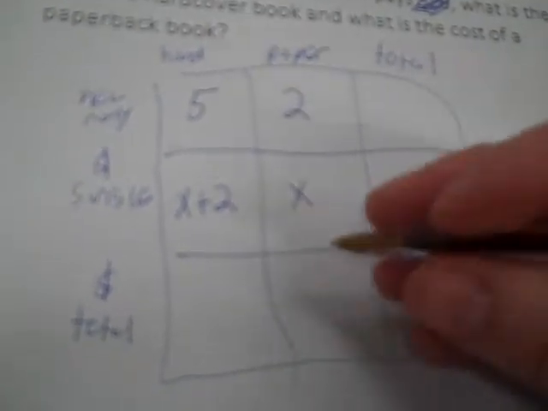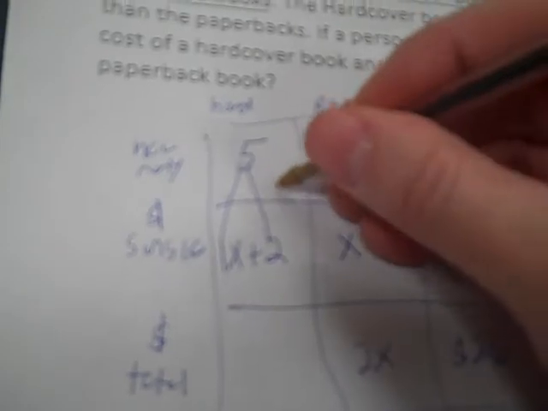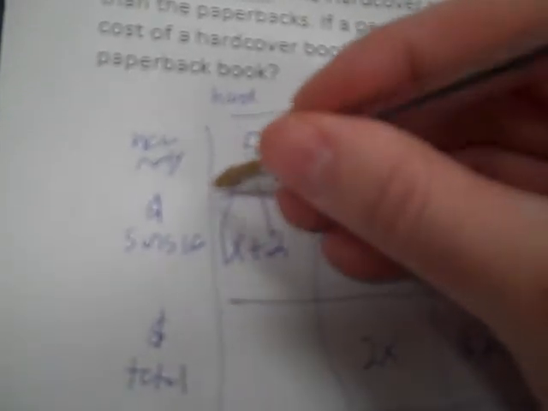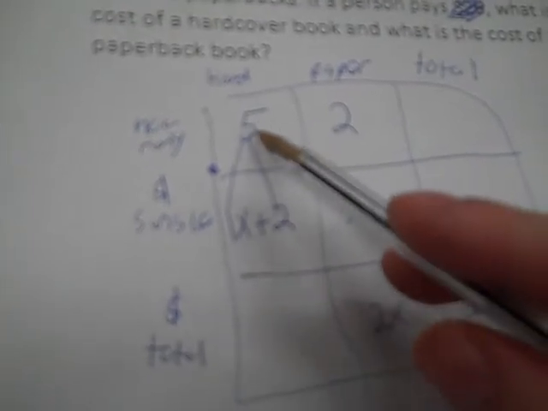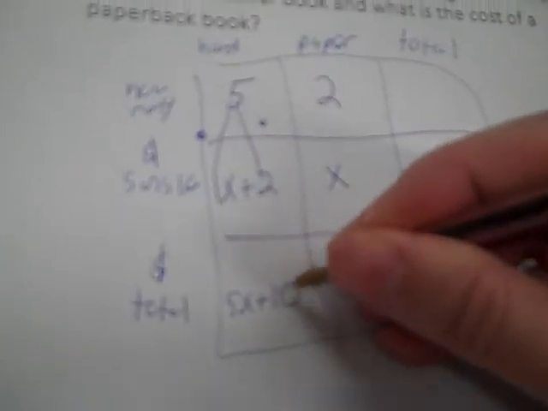All right, now we're going to multiply. Well, I know 2 times x is 2x. Now to multiply 5 times x plus 2, we're going to want to put a 1 here. And then I'm going to draw kind of a multiplication pyramid, 5 to the 1x and the 5 to the 2. Those dots mean times. So 5 times 1x is 5x, and 5 times 2 is 10. Okay.